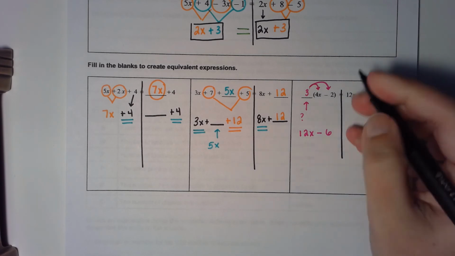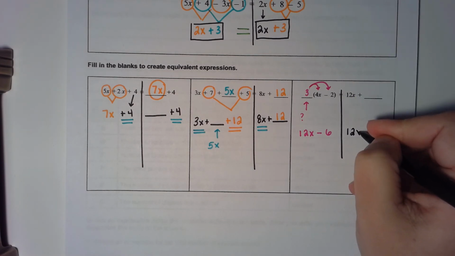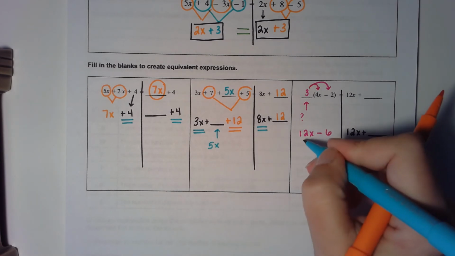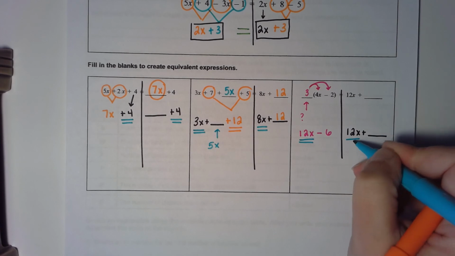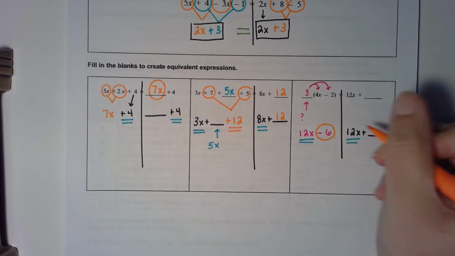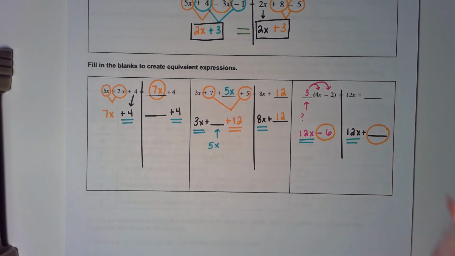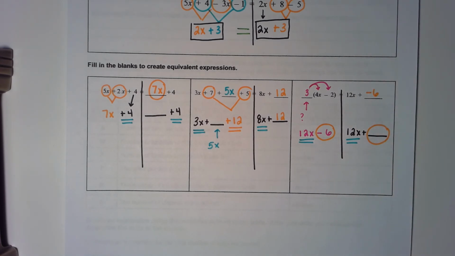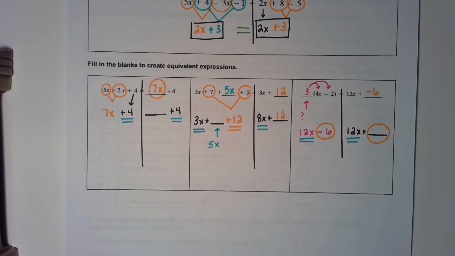On the other side of the equation, I have 12x plus some mystery number. Now, if we compare the two sides, the 12x is already the same on the left and the right. And if we look at the other number, we have a minus 6 here, and we're missing a number here. So that missing number must have been a minus 6.